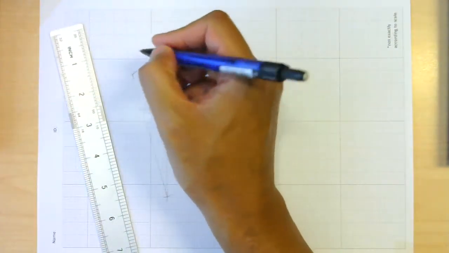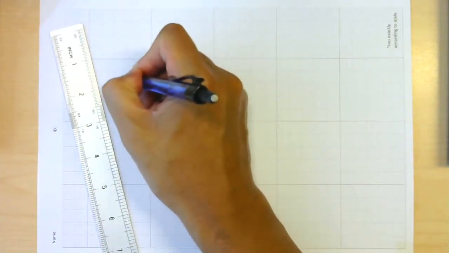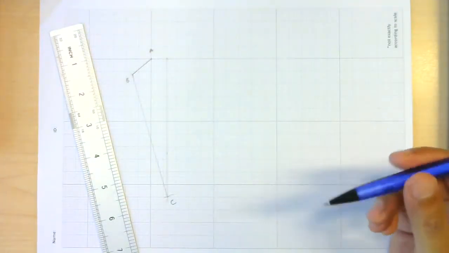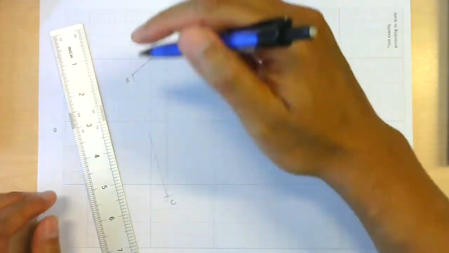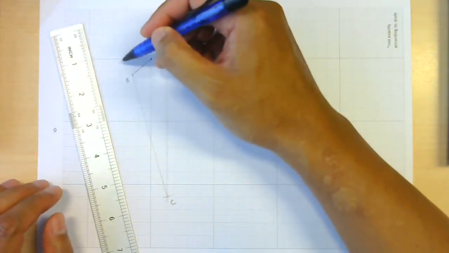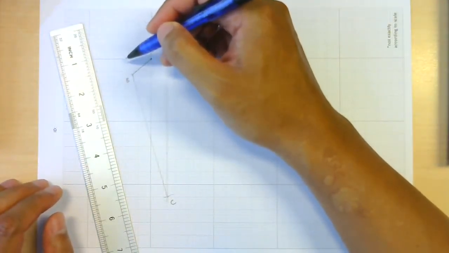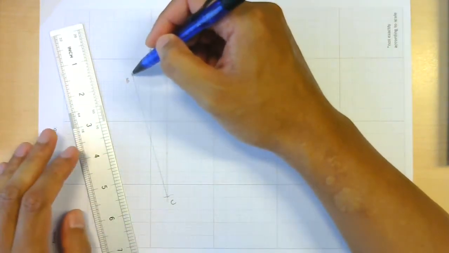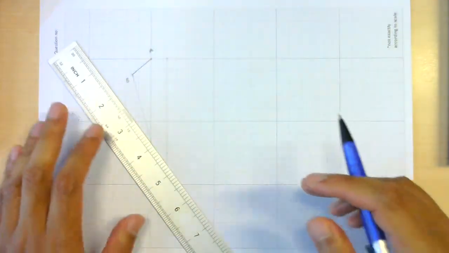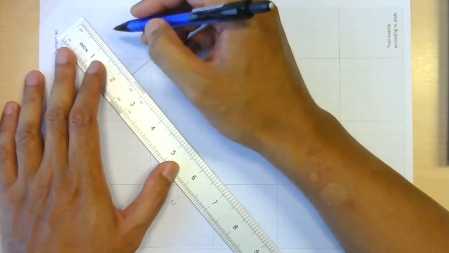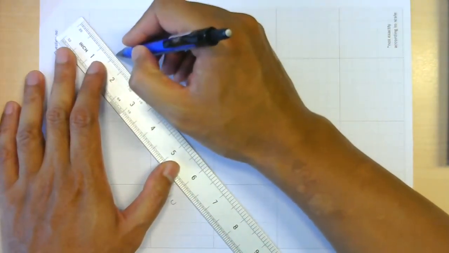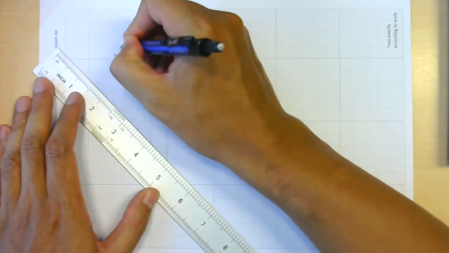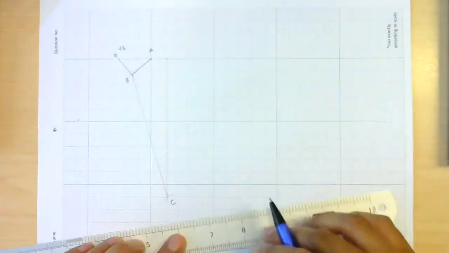So that's point A, this is point B, and then this is point C. Then we know that VB is in this direction, which is 50 degrees to the horizontal. Let's just draw this VB.